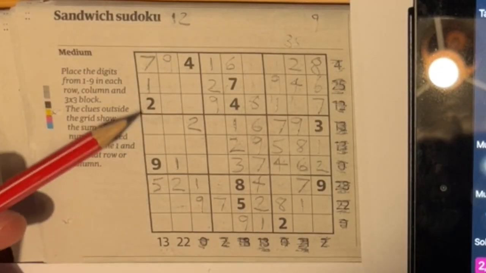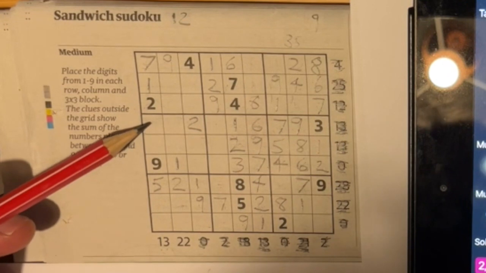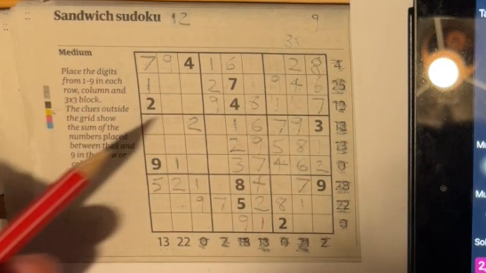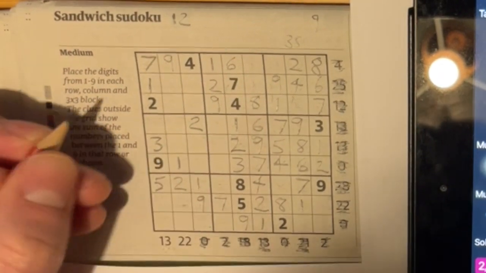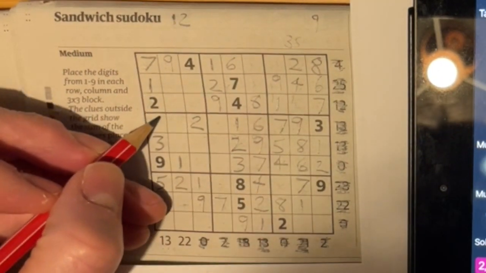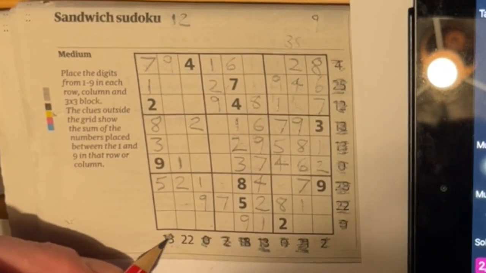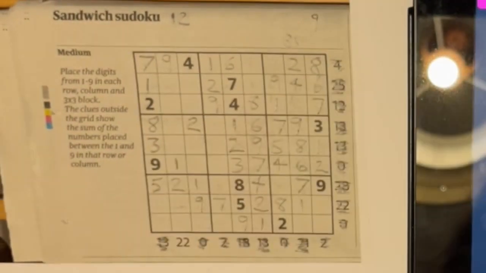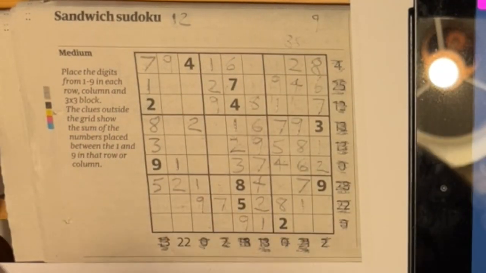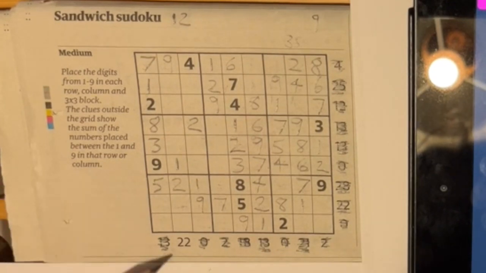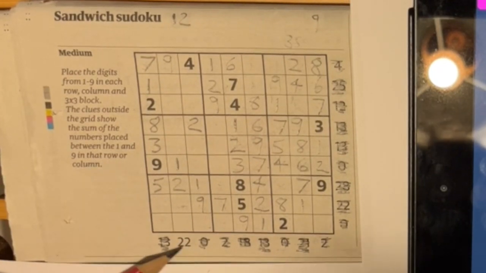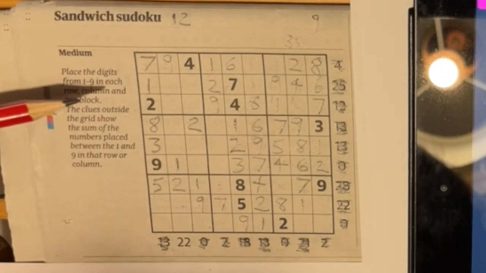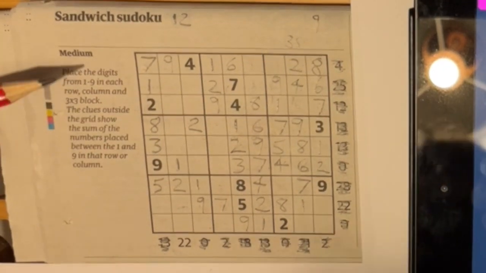So we have the 2, so we need to see where the 3 goes. 3 can't go here, so the 3 must go here. And the 8 must of course go here. So that is that 13 done. So we can get rid of this one. And we're back to nothing on that at the moment. We only have the 22 on the Sandwich Sudoku rules. Maybe we could start to have a look at that in a bit.